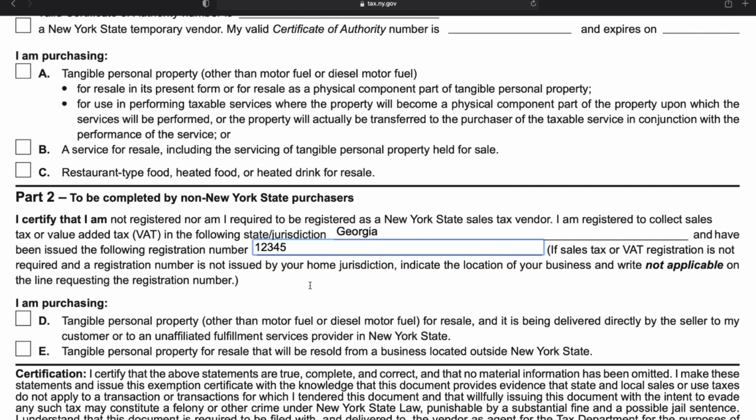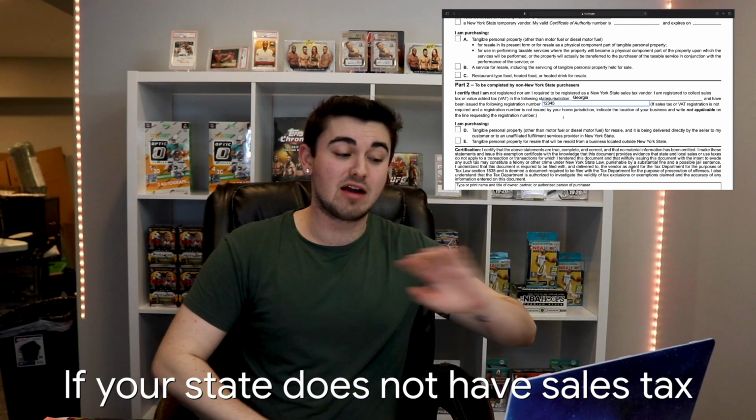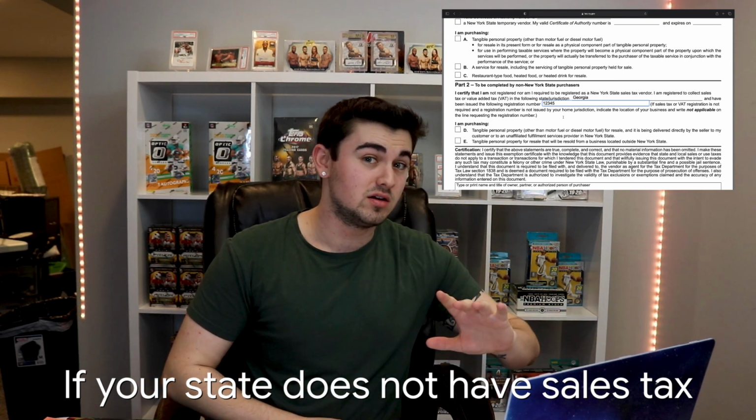Or if you do not have a certificate of authority and you legally do not need one, I don't know what case that would be in, but if you legally didn't need one, you can actually just not write a number on it and write non-applicable.